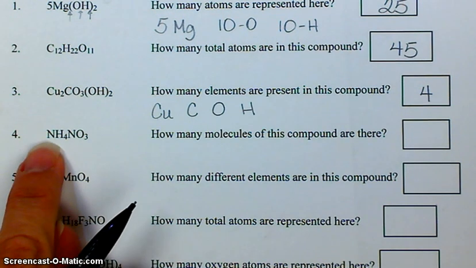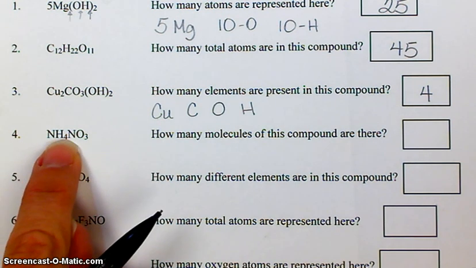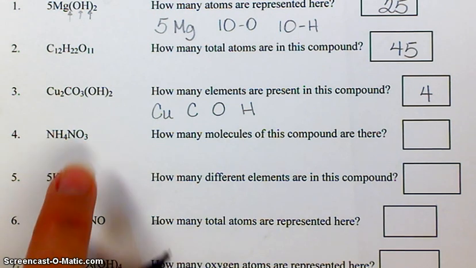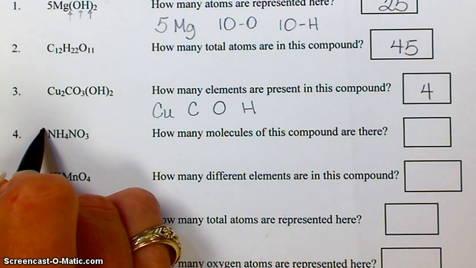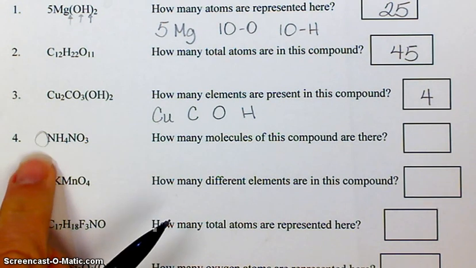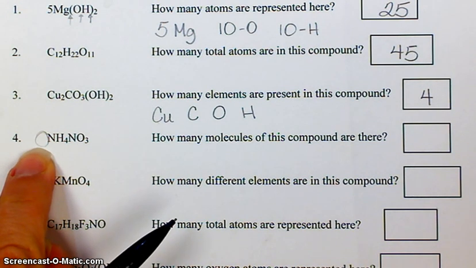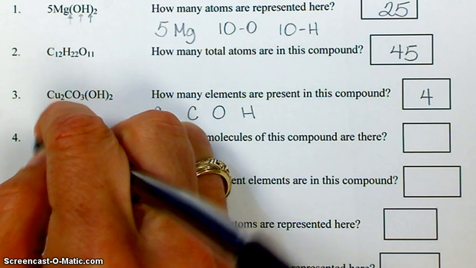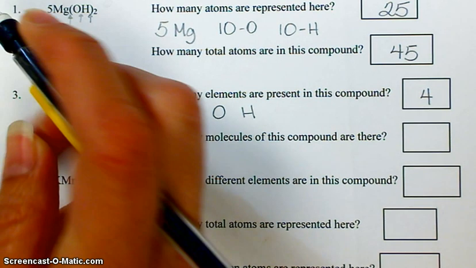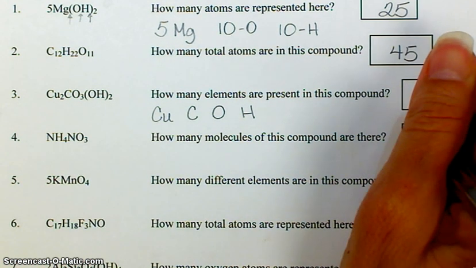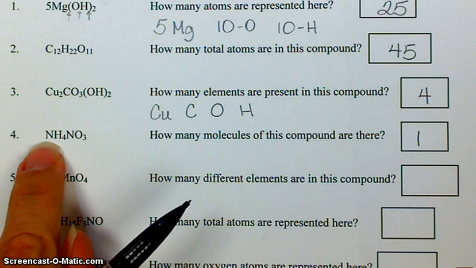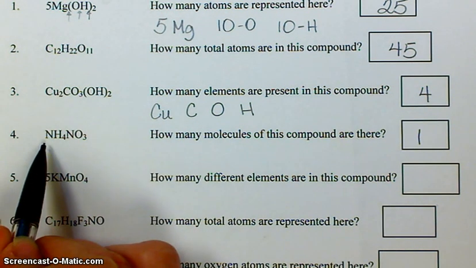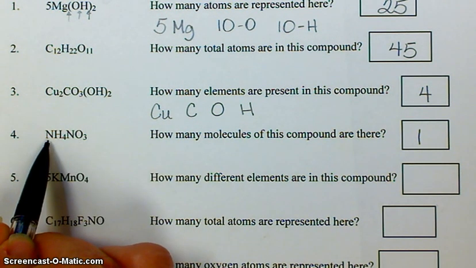On this next one, NH4NO3, it's asking you how many molecules of this compound are there. Well, the number of molecules is written with the coefficient in front. There's not a coefficient written in front of this one, so there's only one of them. I don't write coefficients of 1. Okay, so there's only one molecule. This is ammonium nitrate.